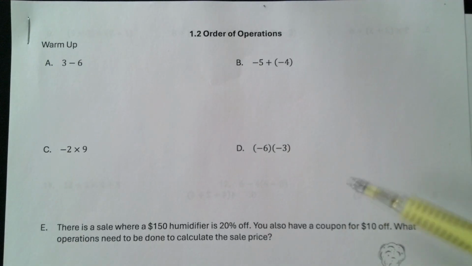And I have some warm-up problems here, A through E, so please pause the video, work through those problems, and then unpause and we'll go through them together.